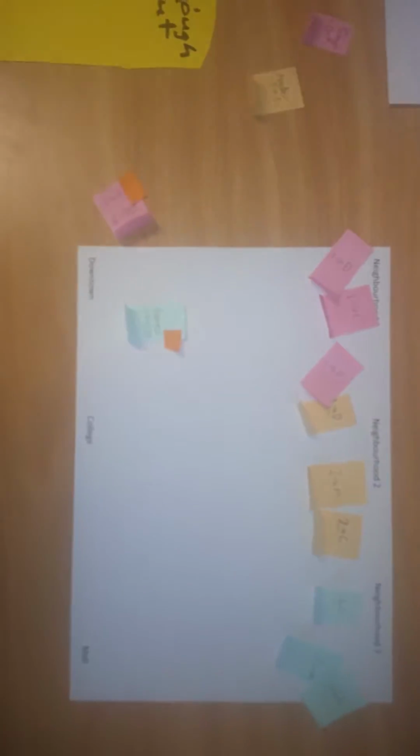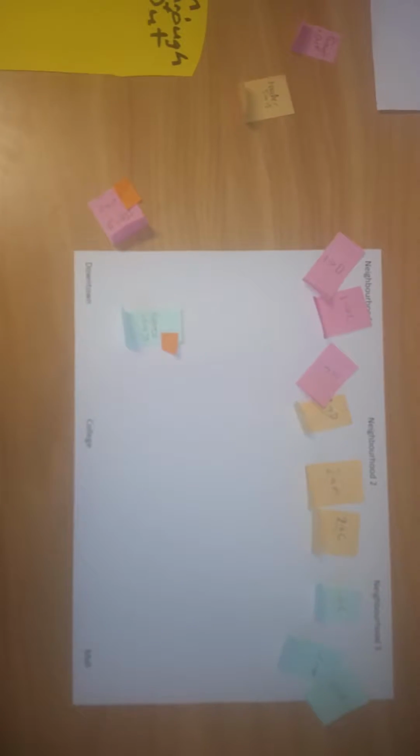of a simple city with 3 places on one side and 3 places on the other side. They're separated by sort of an area in the middle. I've shown that here on this map, with the 3 neighbourhoods on one side and the downtown, college and mall on the other side.